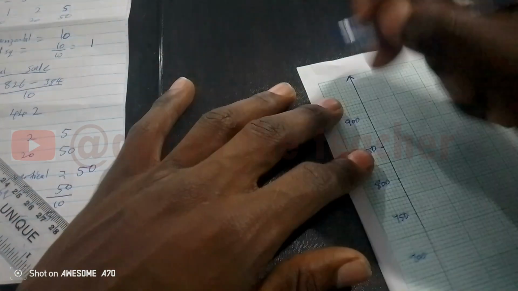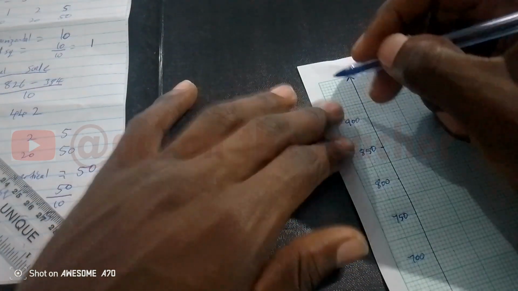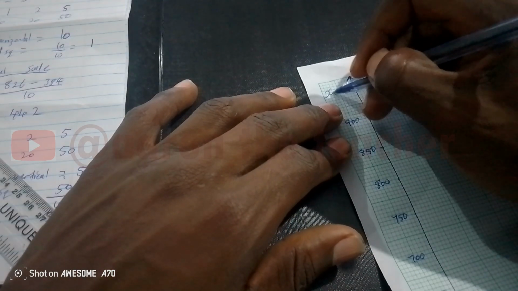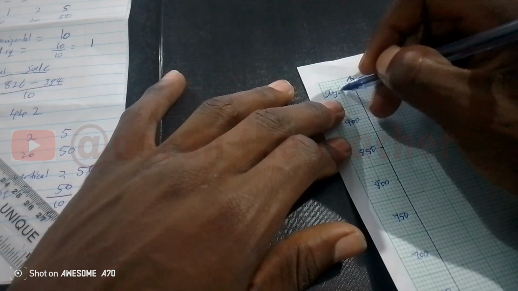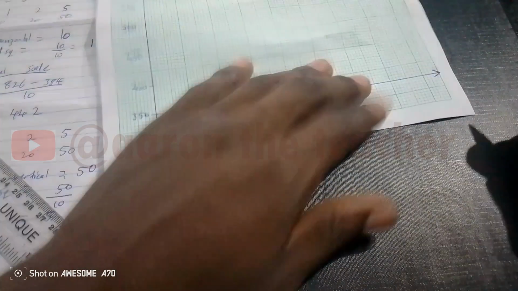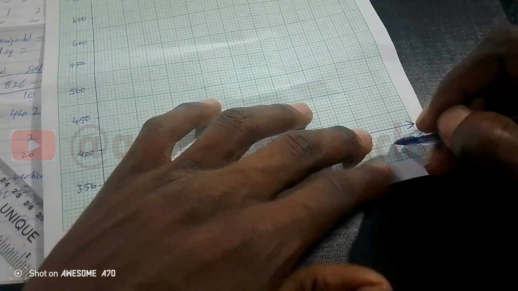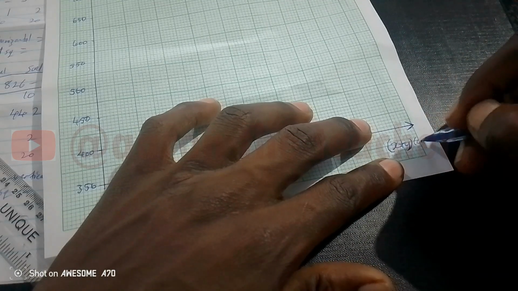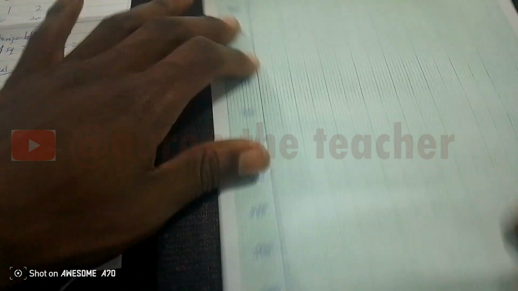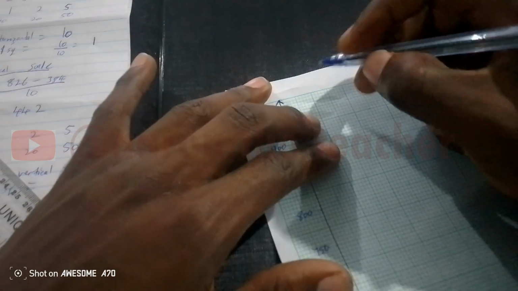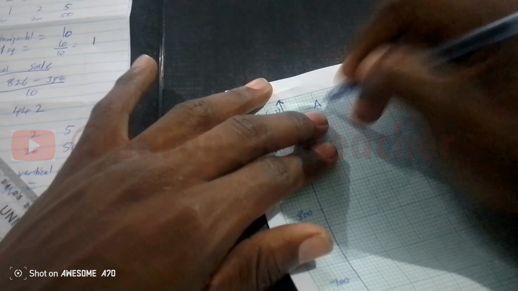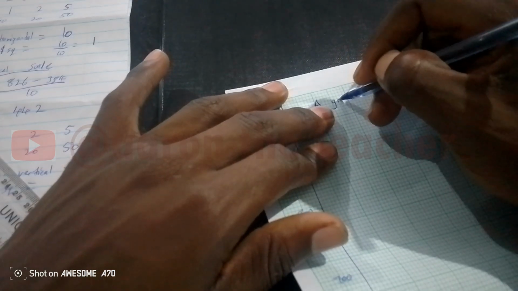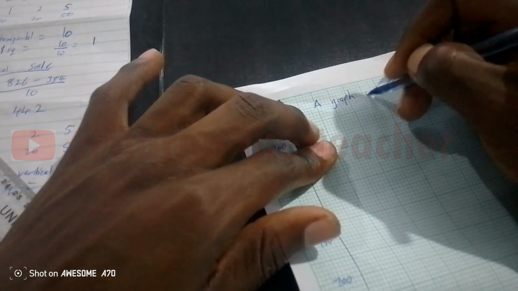Of course, I shouldn't forget labeling my axis. This is a graph of xy, which is in squared, against x plus y. A graph of what?